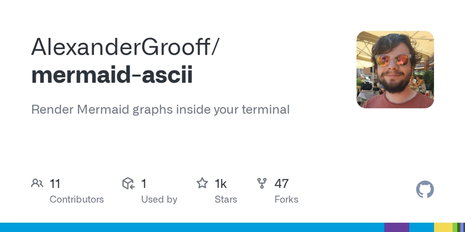Okay, so I just read about this tool called mermaid-ascii that can render diagrams right in your terminal. Like, how cool is that? Wait, seriously, diagrams in the terminal. I mean, why would you even want that? It's pretty neat. You can visualize things like flowcharts and sequence diagrams without needing a graphical interface.